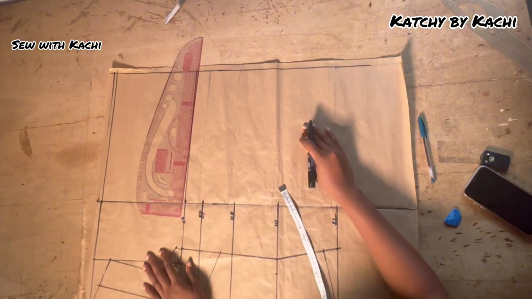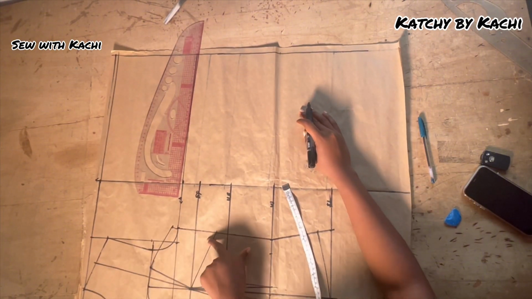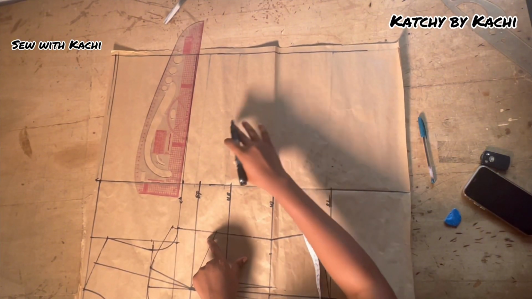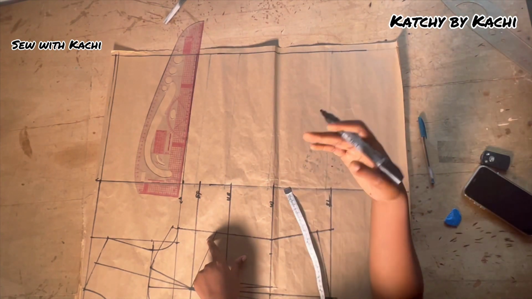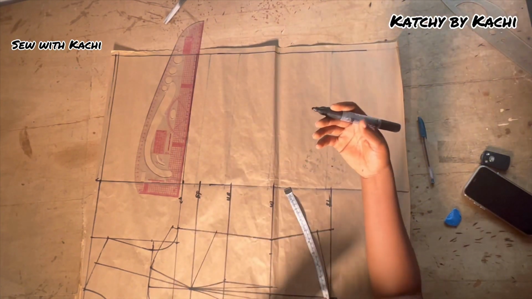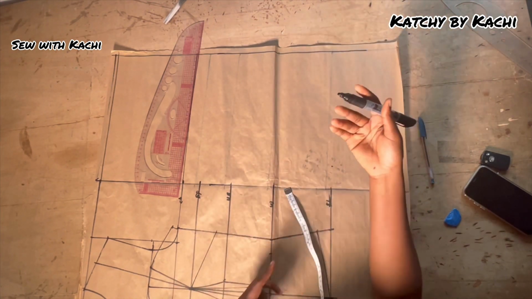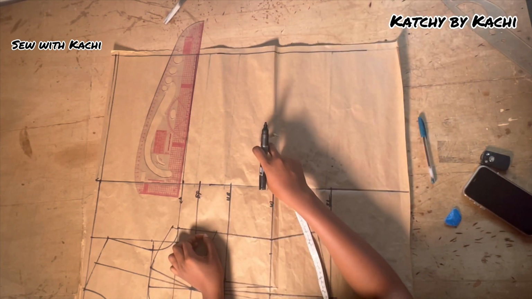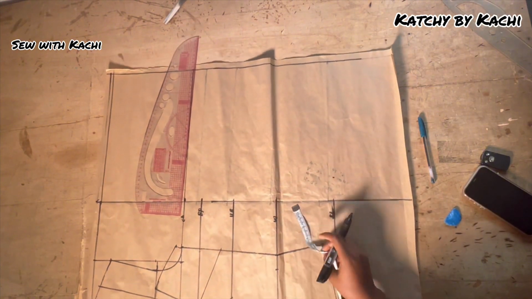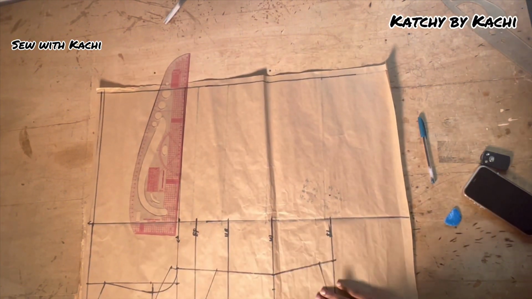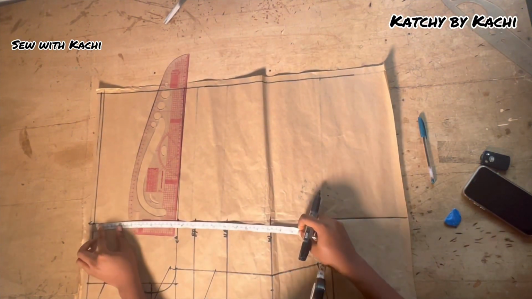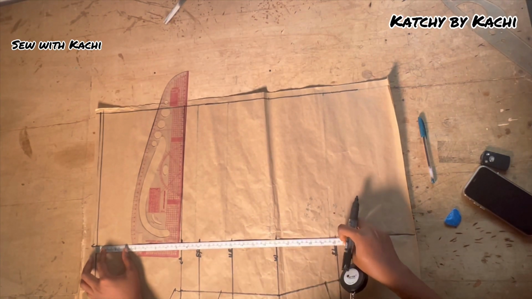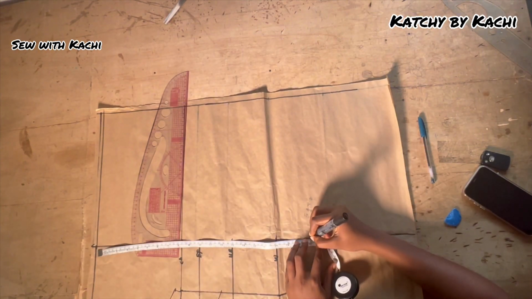So see here that we did -2 inches. So whatever measurements we are going to have at the back is going to be -2 inches. If your front length is 22, your back length is going to be 20. That's 22 minus these 2 inches. That is to get your back length, right? So now my back length is 20 inches.